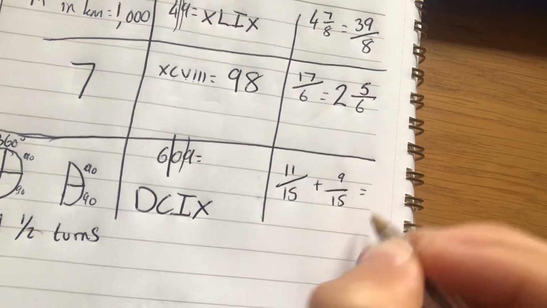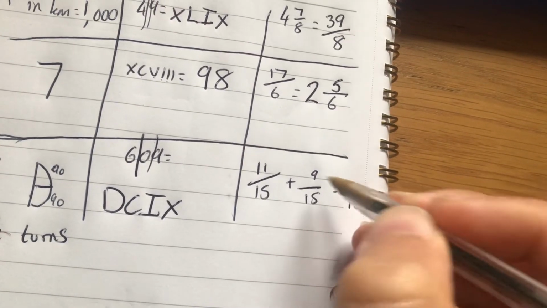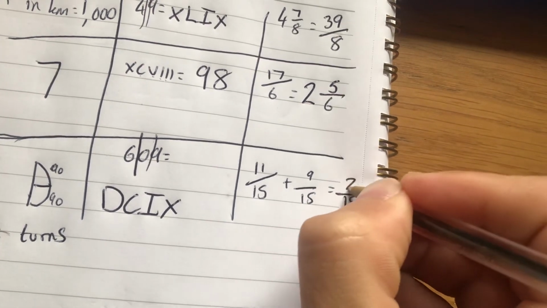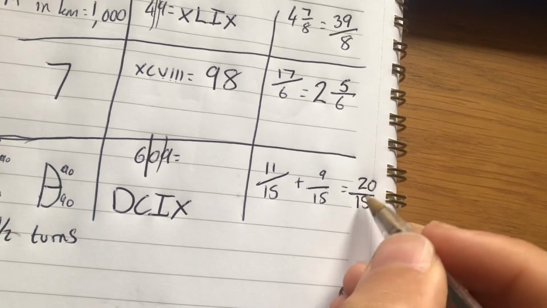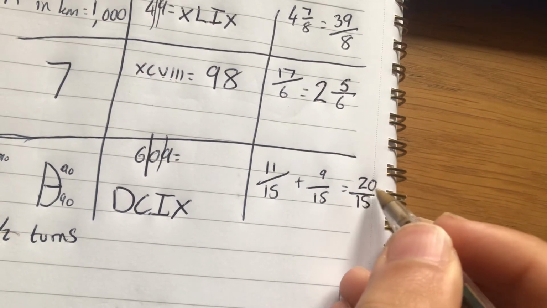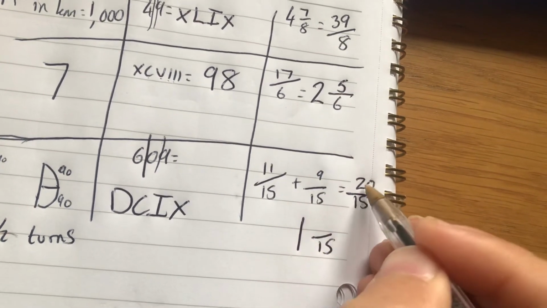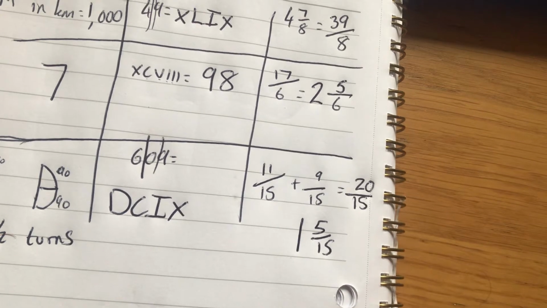And then the last one, we want to try and do both, don't we? So let's do our improper first. We'll put our improper on the end here. So, 11 and 9. Well, that's 20, isn't it? There we go. So, how do we make that into an improper? How many 15s are in 20? Well, we've got 1, obviously working in 15s, and an extra 5 to get to 20. 1 and 5 15ths. Lovely jubbly.